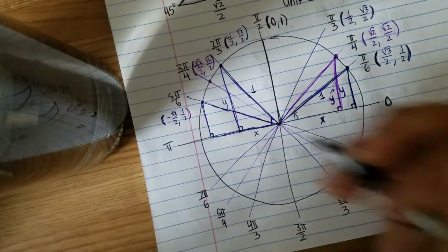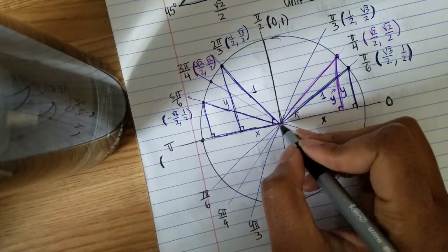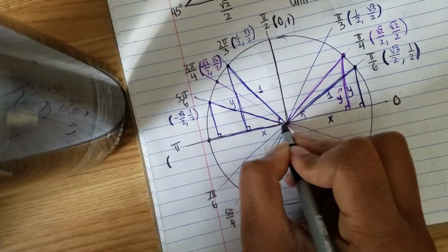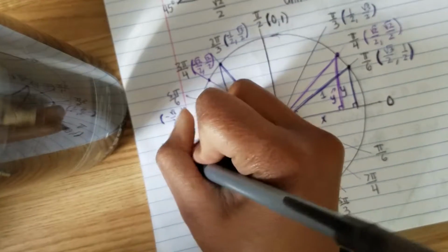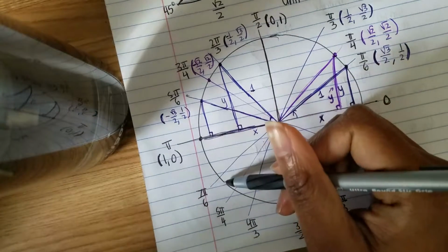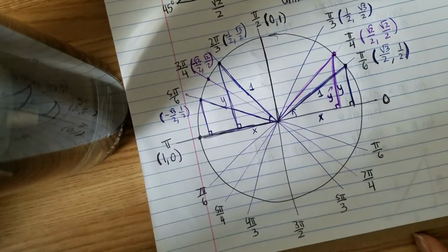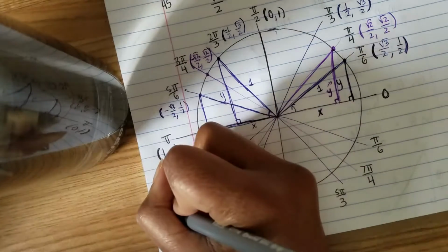And then for pi, it's really easy because the x is just the length of the radius of the unit circle, so that's 1, and then there's no y value, so it's going to be 0. And we can keep going around just switching back and forth between our 30, 60, 90 triangle and our 45, 45, 90 triangle.